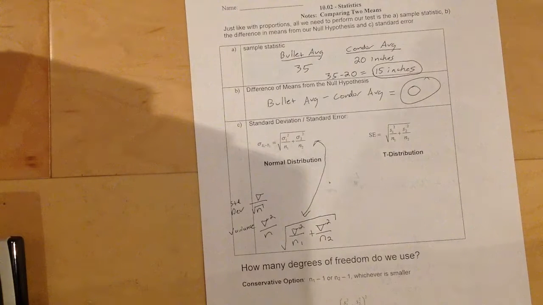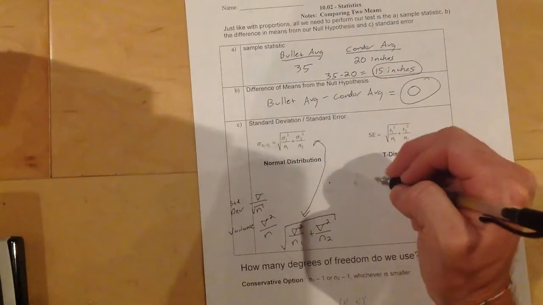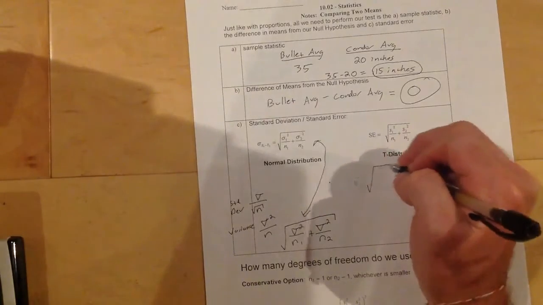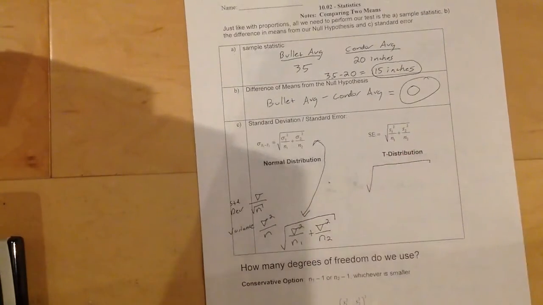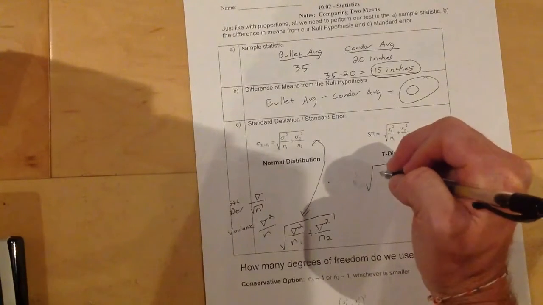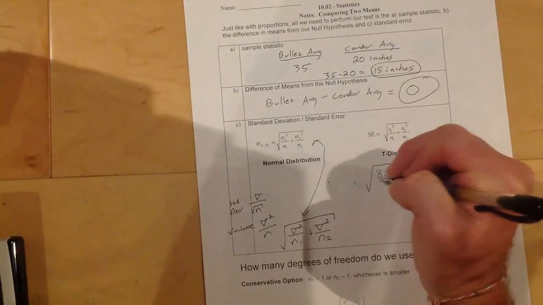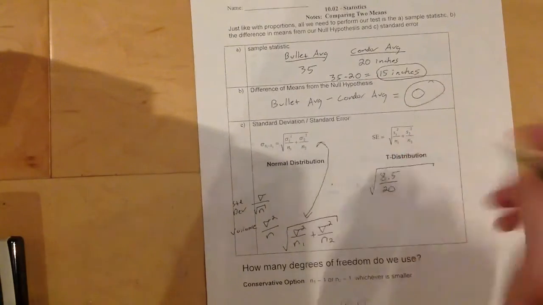So again, we're just going to make up some numbers here so that we can do this. Let's pretend that the standard deviation for the Bullitt was, I don't know, 8.5 inches, and we'll pretend that we had 20 throws of it.